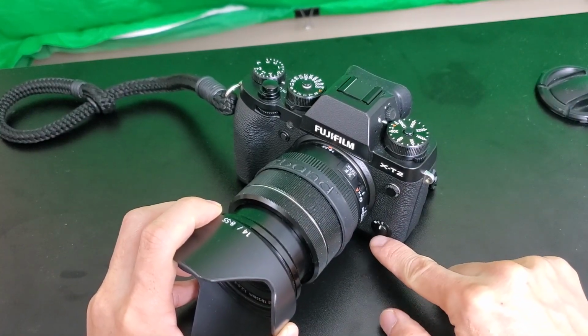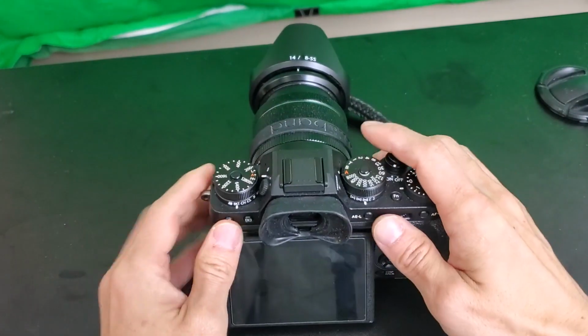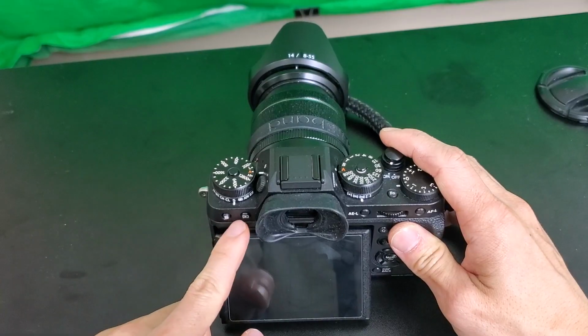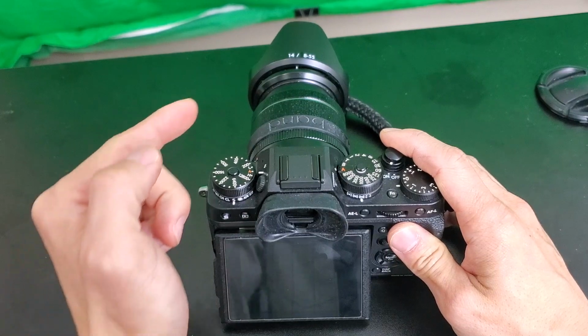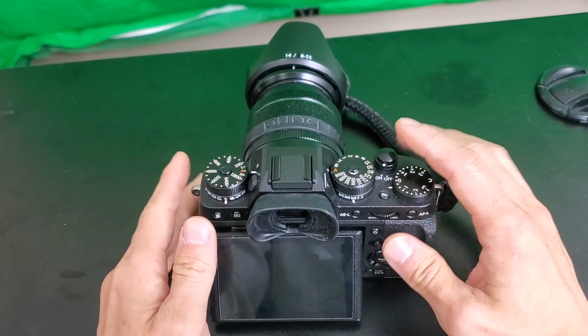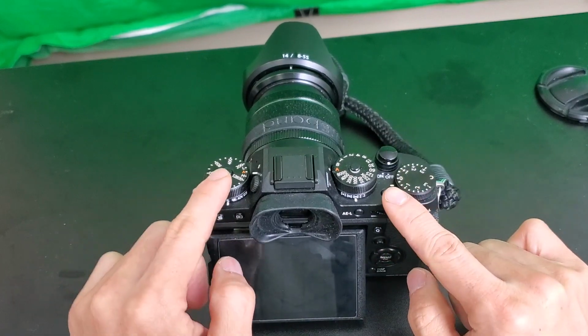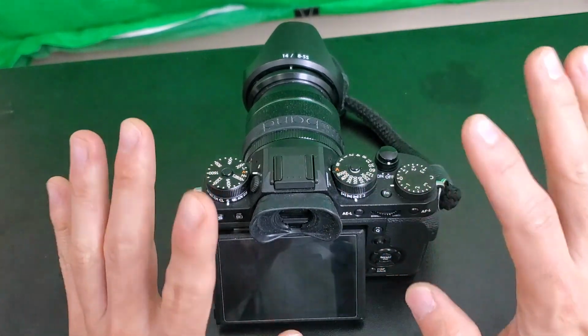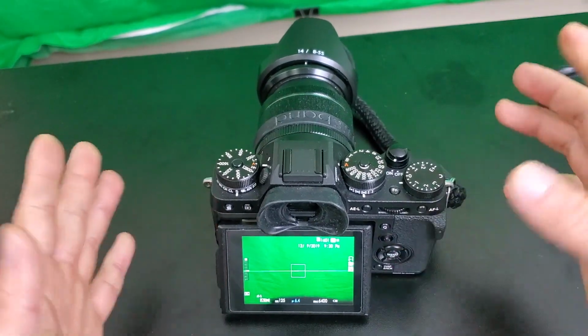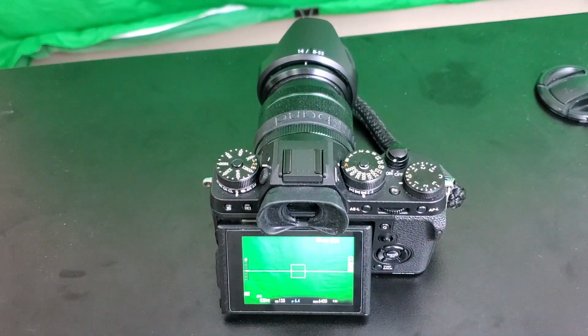Set this to S. Set this drive dial to S as well, right there. I use my left finger, just kind of rotate that dial and move it to S. Okay, now everything else can be put to A or 0, that's all fine. Turn on your camera.